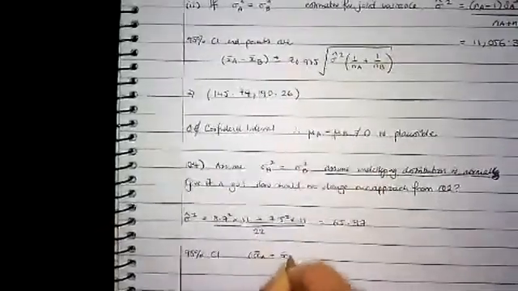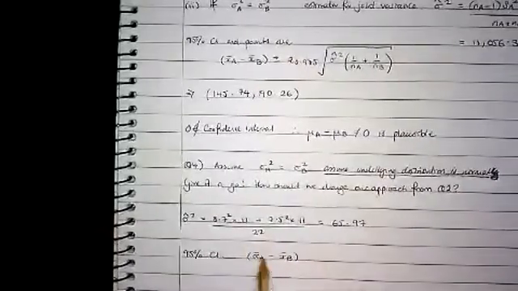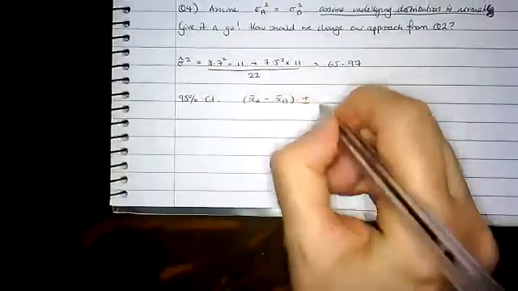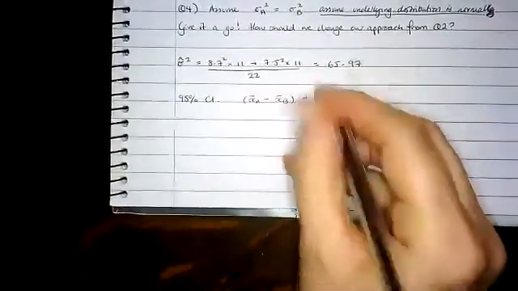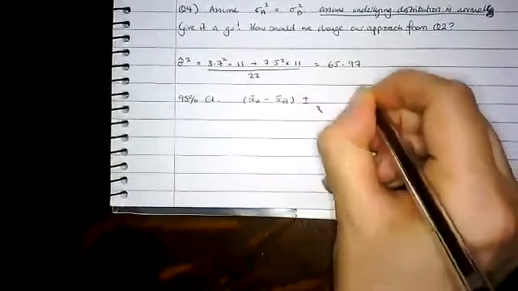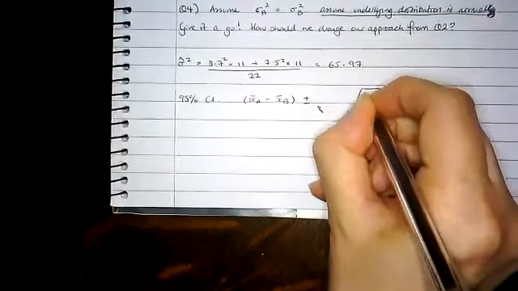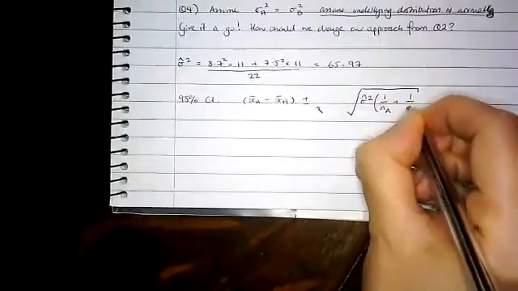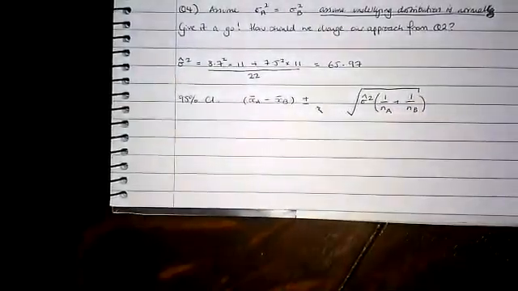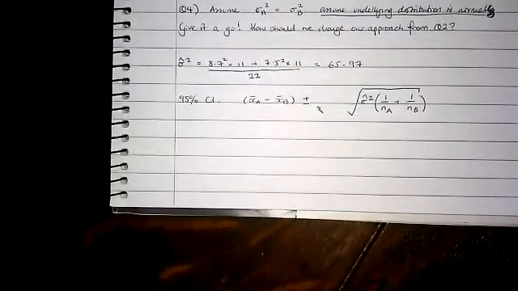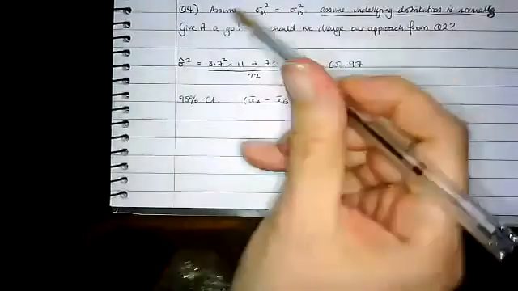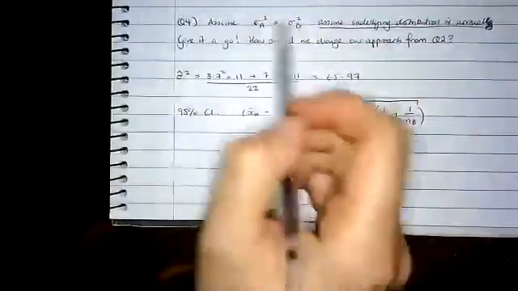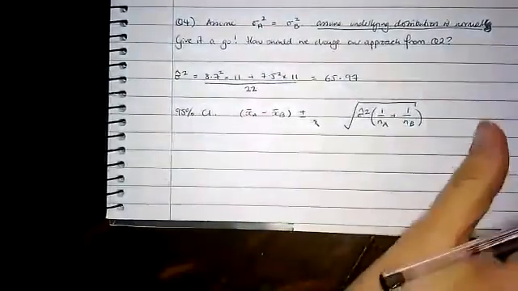X bar A minus X bar B. That remains the same because we're looking for the same thing. We're still interested in the difference between the means of the two sets of data. I'm going to leave myself a bit of a bigger space now. Okay, so I still need the same factor in the square root there because I'm assuming that the underlying population variances are the same.